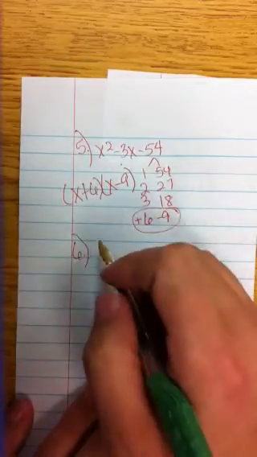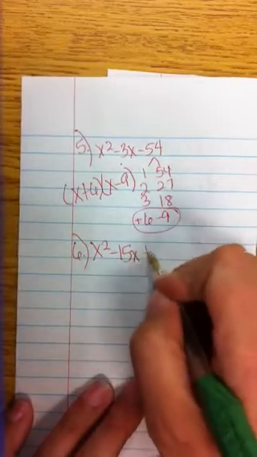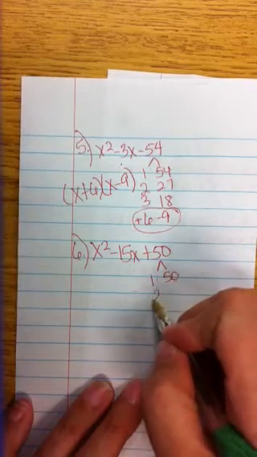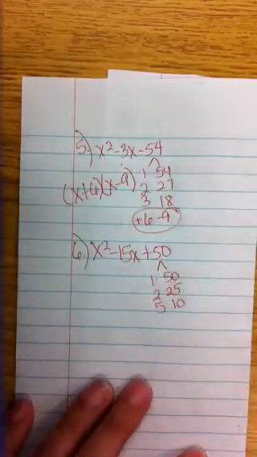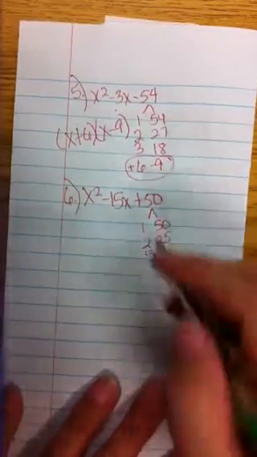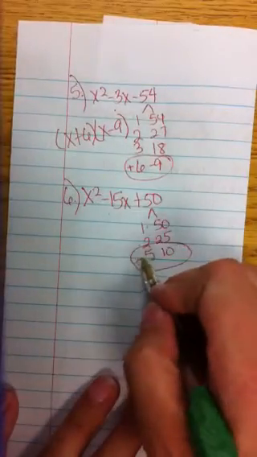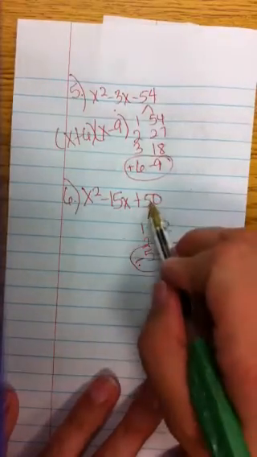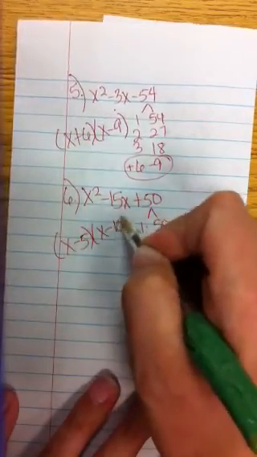Problem 6. X squared minus 15x plus 50. So factors of 50 are 1 and 50, 2 and 25, and 5 and 10. Now this time we need to get a negative 15. The only way to get a negative 15 is with the 5 and the 10, and for both of them to be negative. Remember that when we multiply, two negatives make a positive, and two negatives when we add keep that negative. So x minus 5, x minus 10.